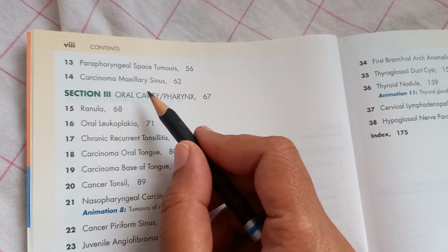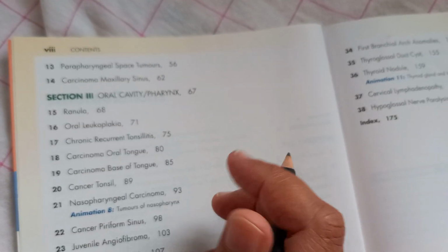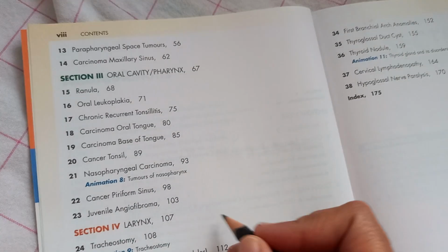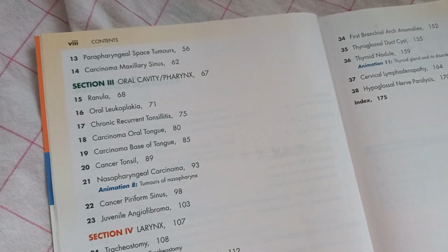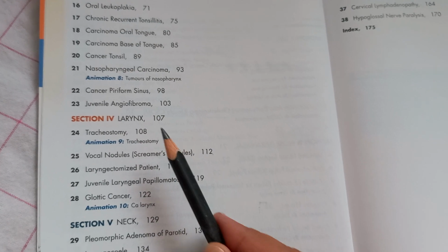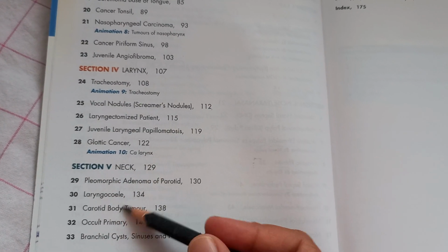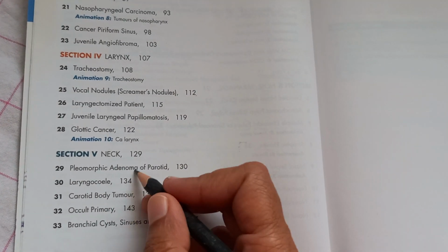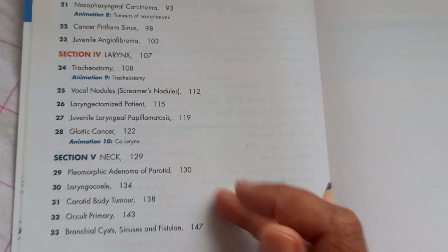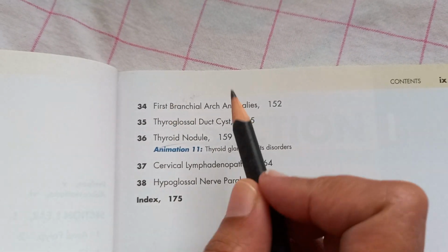What else is there here? Oral cavity, what can they give you? Juvenile angiofibroma and all is way too much, I think. Ranula, have you seen any case in your college? What else, guys? Larynx, what cases? Neck, usually neck they will give you, right? Neck, they can give you a lot of swellings of the neck. Thyroid nodule, is it?